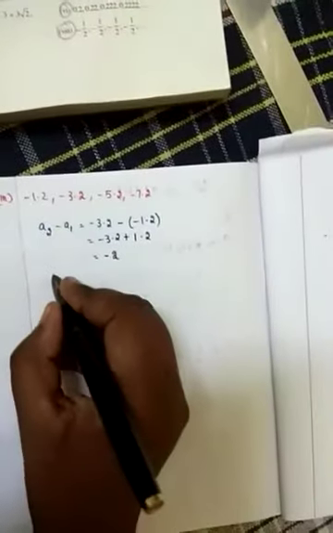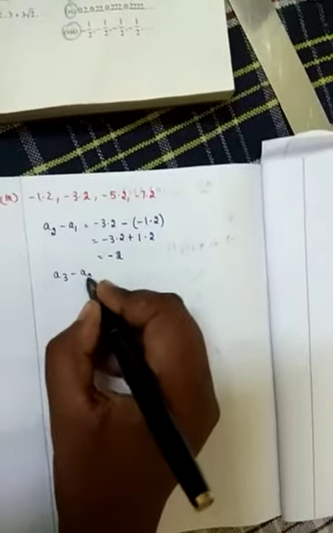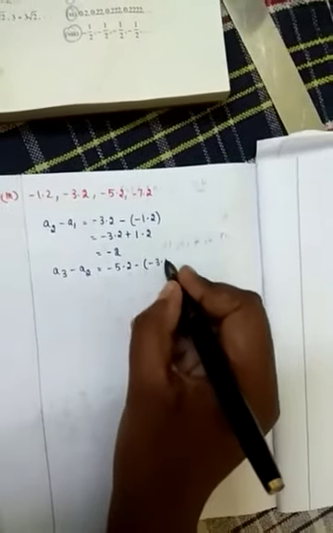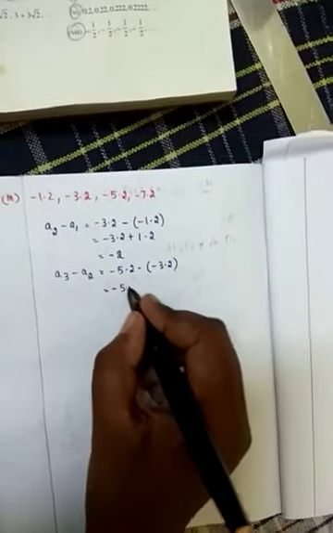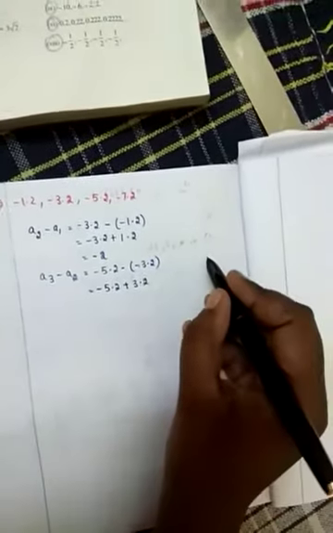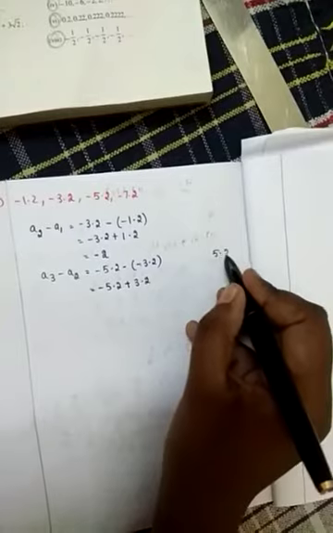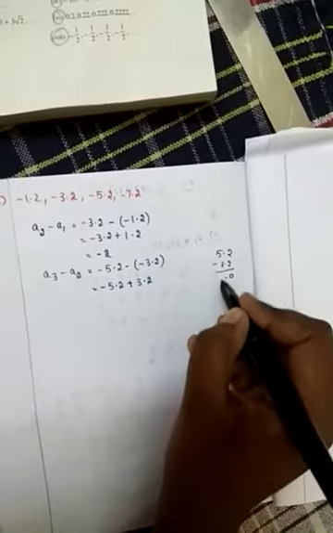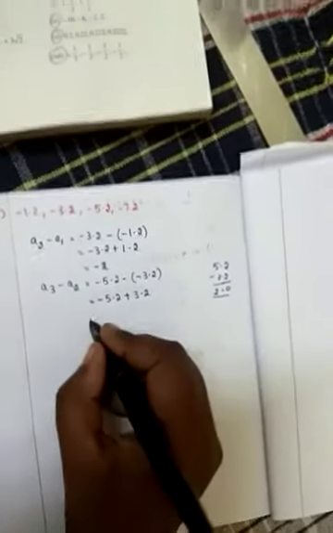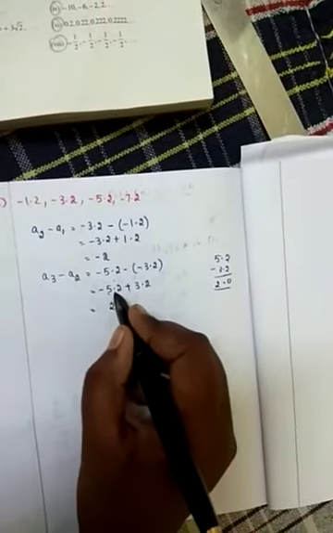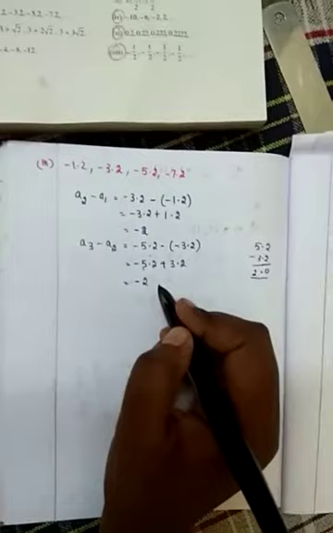Okay. Next, a3 minus a2. So a3 is minus 5.2 minus minus 3.2. So minus 5.2 minus into minus plus 3.2. So now you have to subtract. So 5.2 minus 3.2: 2 minus 2 is 0, decimal point, 5 minus 3 is 2. So of the 2 numbers, 5.2 is the bigger number and it is having minus, so minus. Now here also I am getting minus 2. Here also I am getting minus 2.